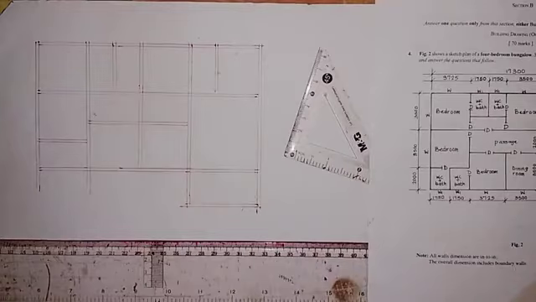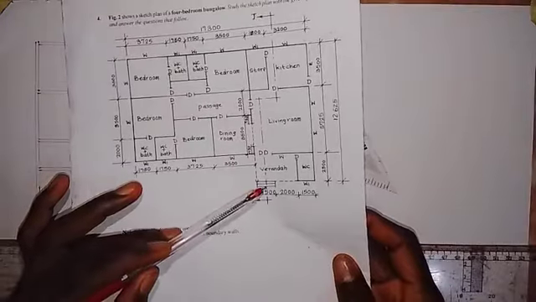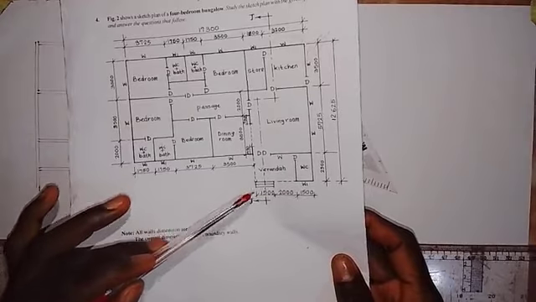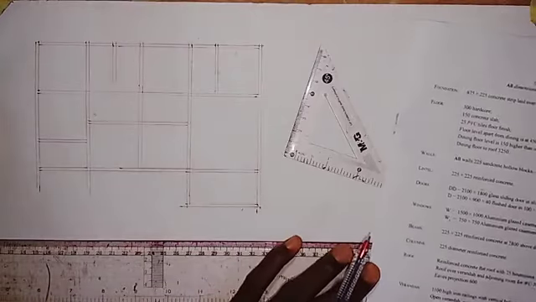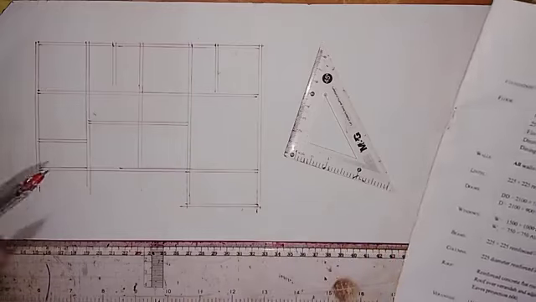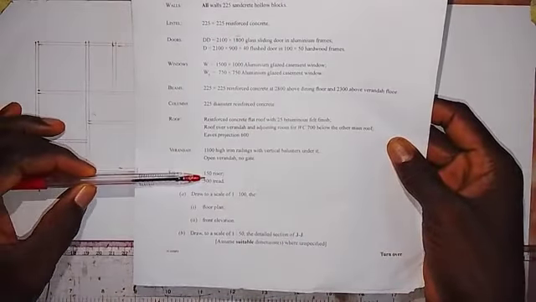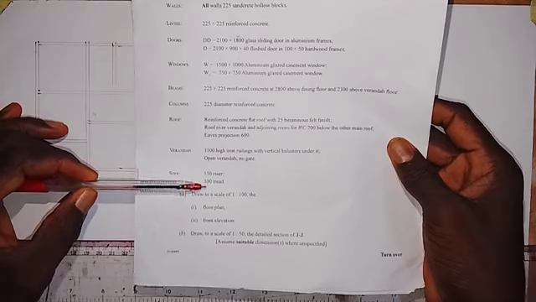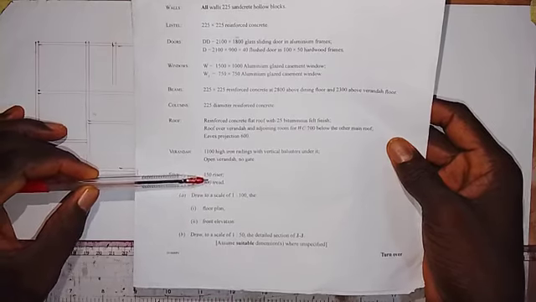All right, so we have positioned the walls. Then we have the steps here. So for these steps, we have to go to the specifications to know the detail of the tread. For the steps, we have the riser, 150, and the tread, 300. So we are making use of the tread in the plan.